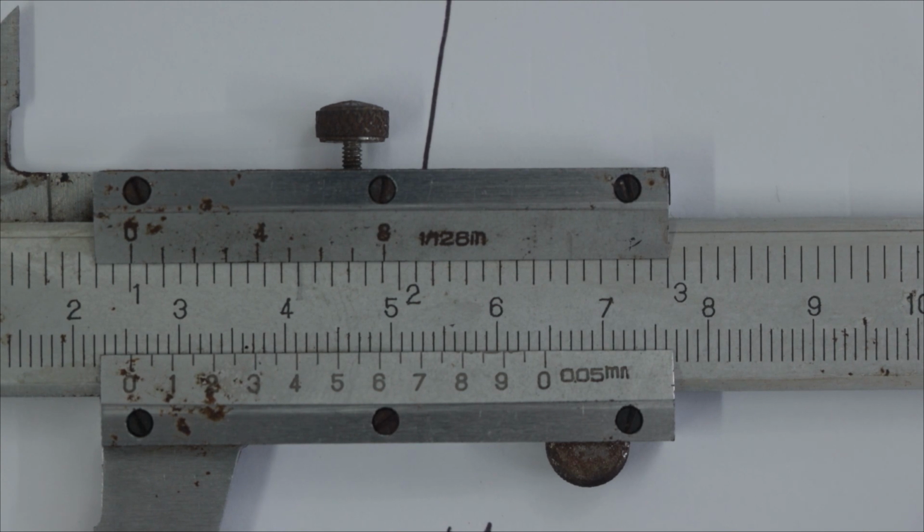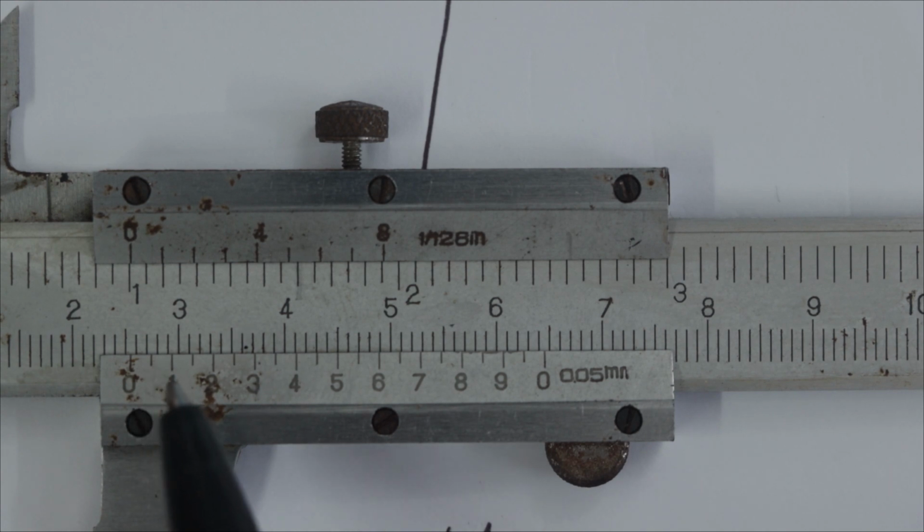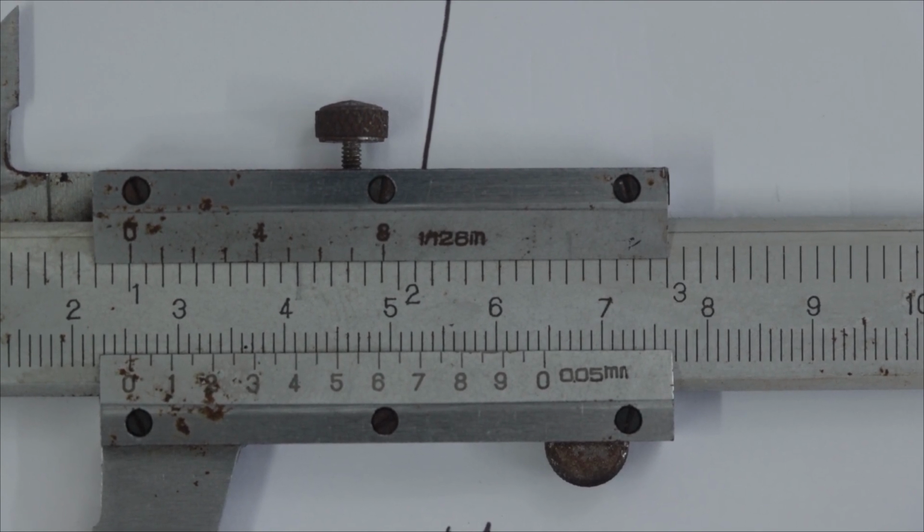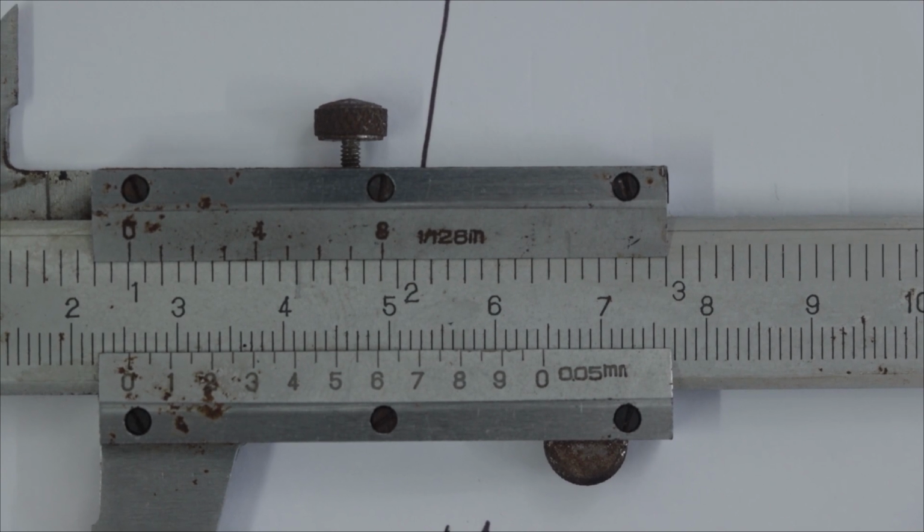Here the smallest division of the main scale is 1 millimeter, divided by 20 divisions. So total 20 divisions, so 0.05 millimeter. In centimeter it is 0.005 centimeter.